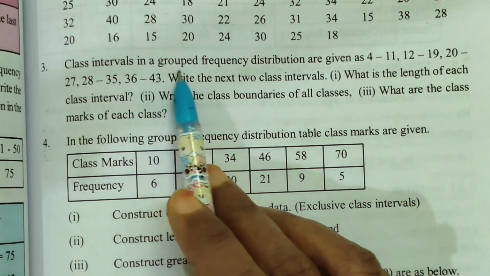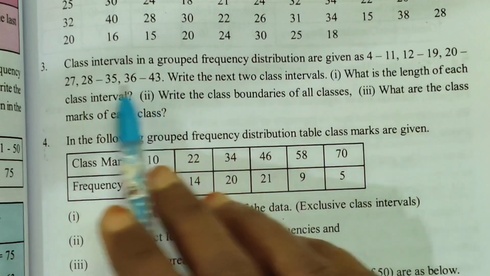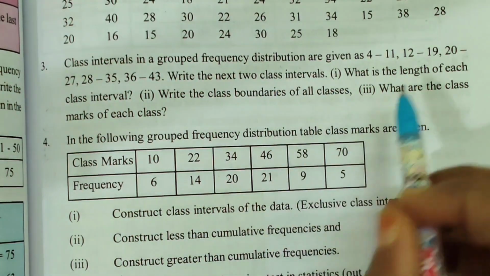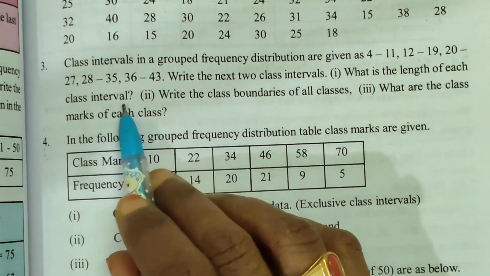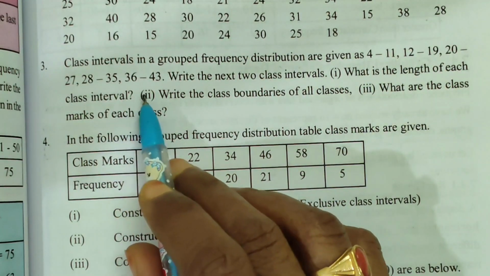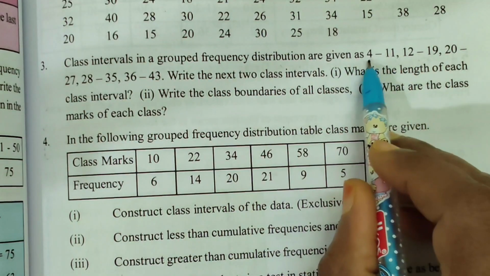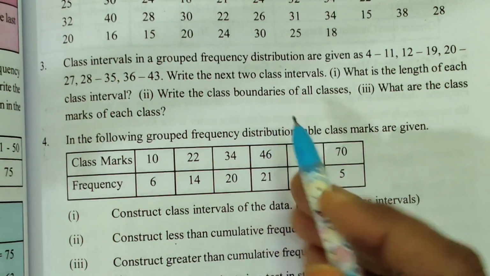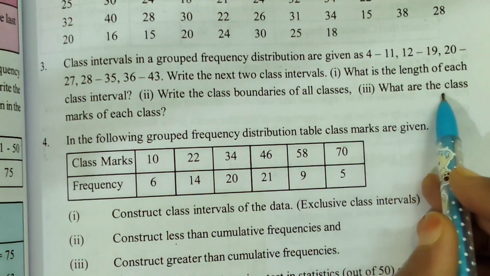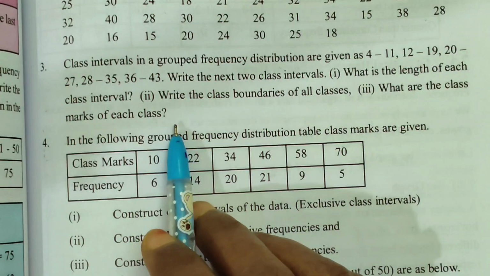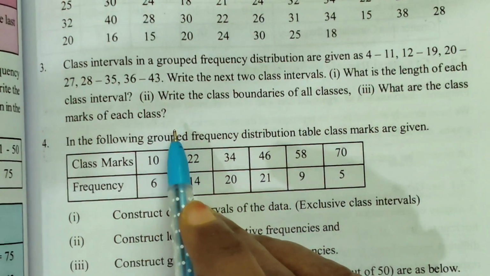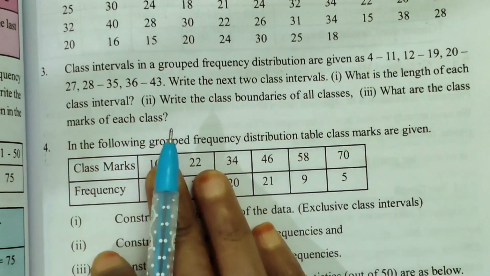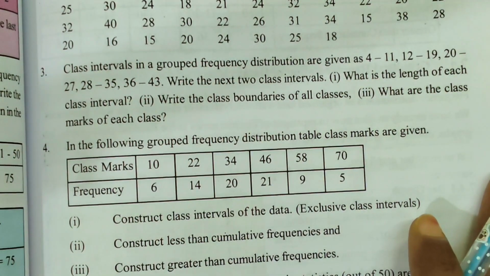Here some class intervals are given. We write the next two class intervals in continuation. What is the length of each class interval? The class interval length is 11 minus 4, which is 7. Write the class boundaries: we write the upper boundary and lower boundary. What are the class marks of each class? Here marks are not given, so we don't write that one.